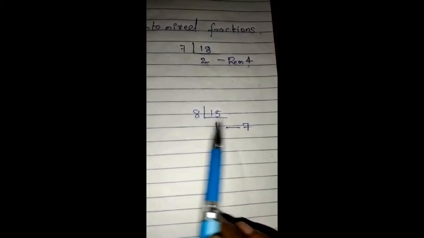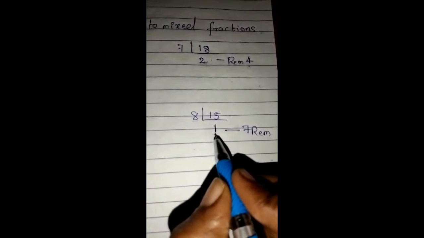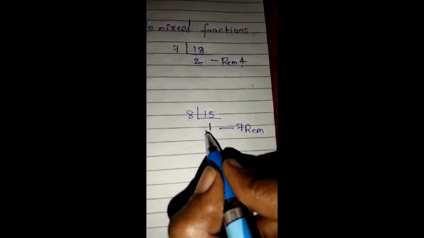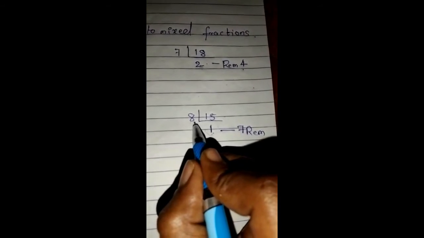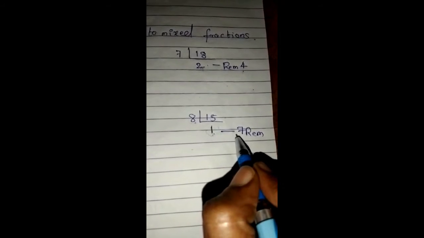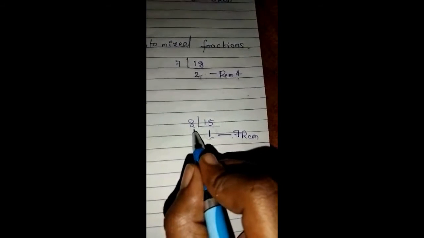Here the remainder is 7. 1 is the whole number part of the fraction. 8 is the denominator as it is, and 7 is the numerator. Right, here 1 and 7 divided by 8. 8 ones are 8 plus 7 equals 15 divided by 8. Understand?